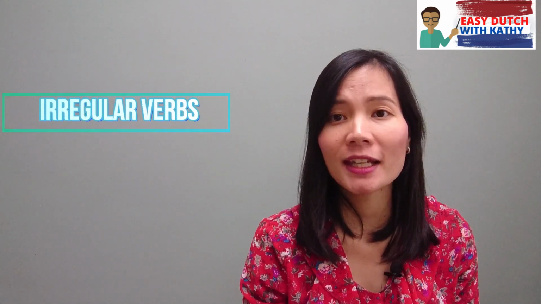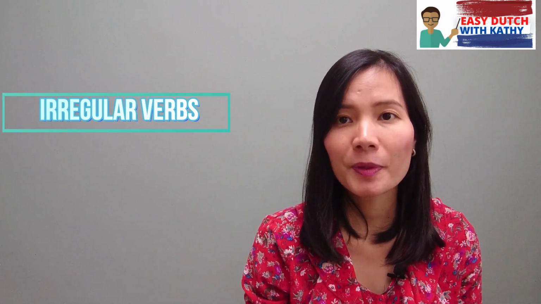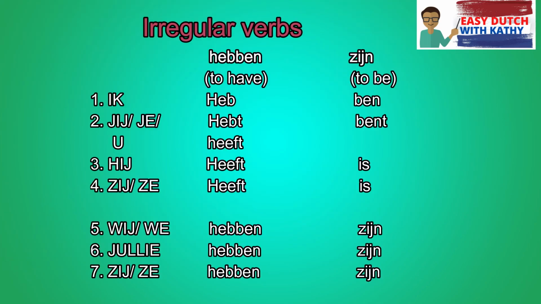But last but not least, in Dutch there are many irregular verbs and they don't follow any rules of the regular verbs. These are 2 typical examples of irregular verbs in Dutch, and they are also very commonly used. Hebben and zijn. First, hebben, to have.